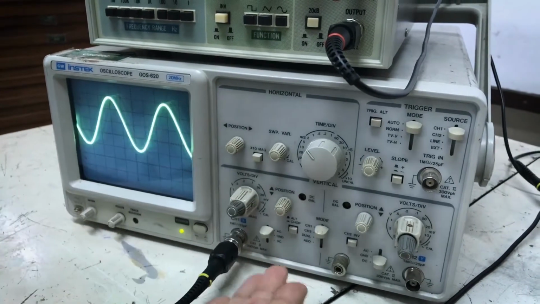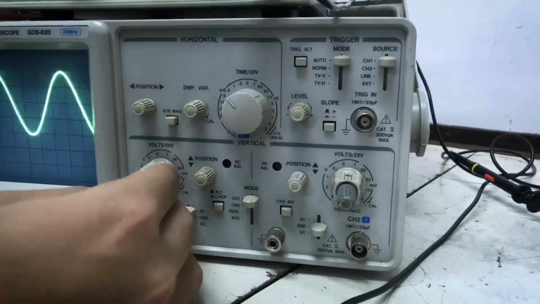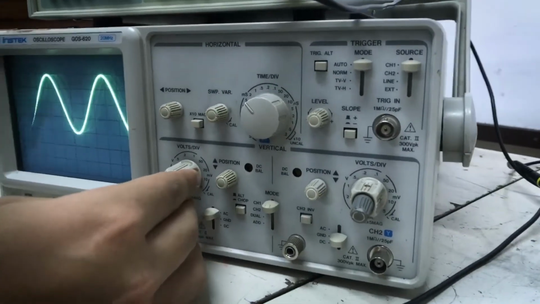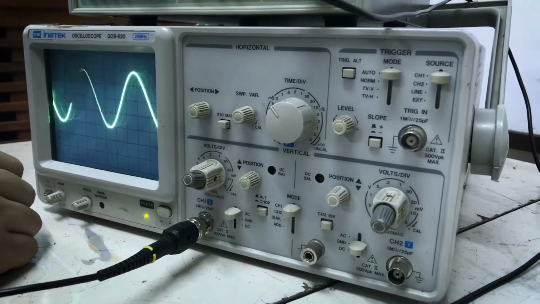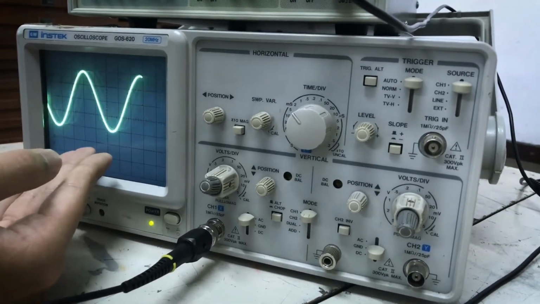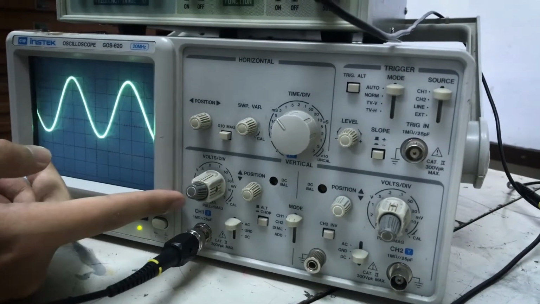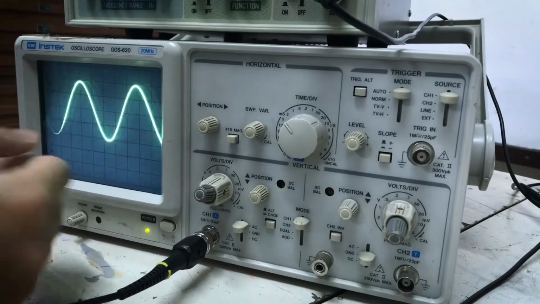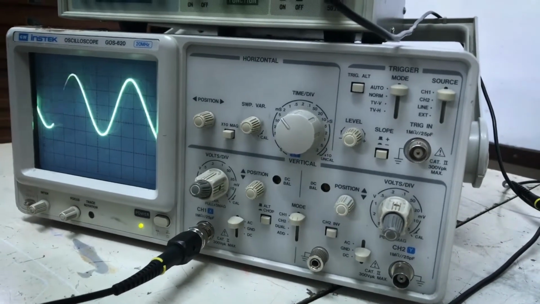And as you can remember in our settings in the previous minutes, our oscilloscope had been set to 0.5 volts per division. So that makes twice the amplitude of our signal right here equal to 2 volts. So we will divide it by 2, so the amplitude of our signal would be equal to 1 volt.